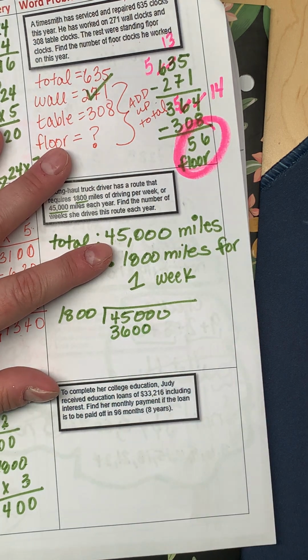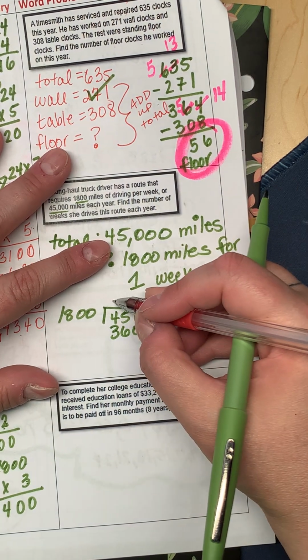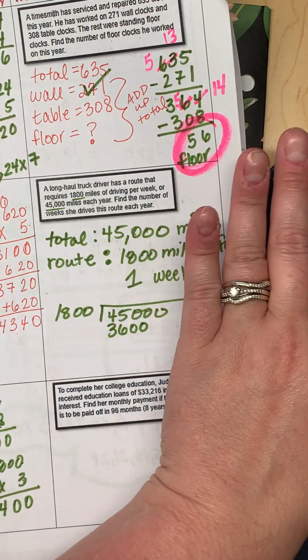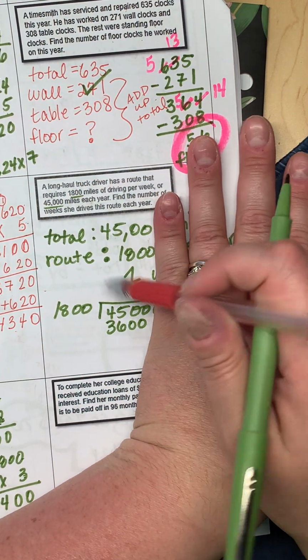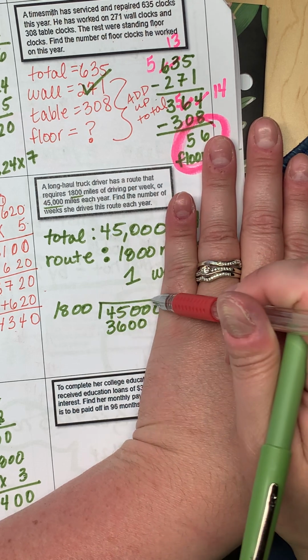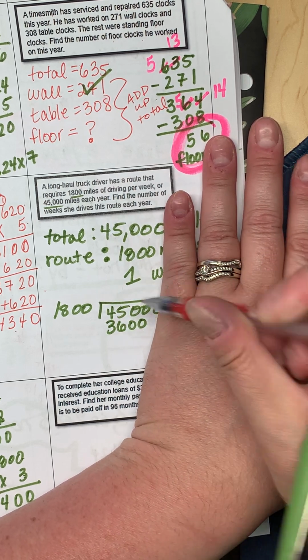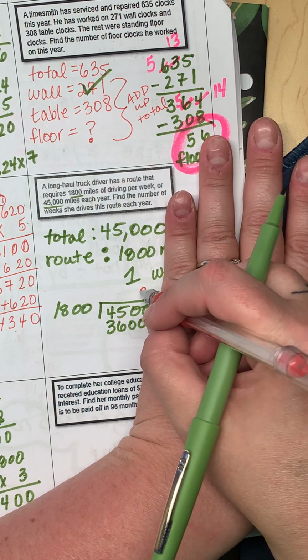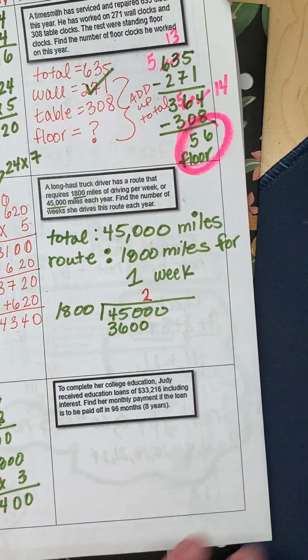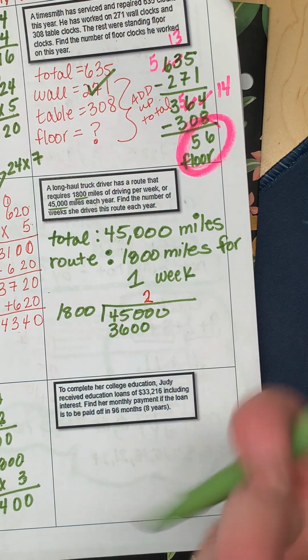And remember, the 2, it doesn't go on top of the 4 or the 5. It goes on the end of what you just wrote down. So the very right side of what we just wrote down is this very last column. So that's where you're going to put the 2. Okay? Then we subtract down.